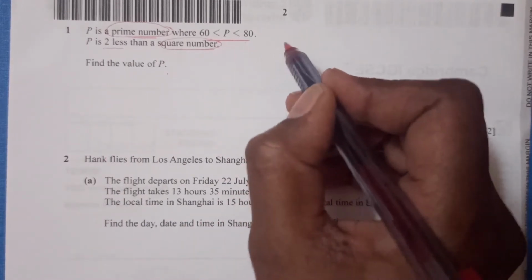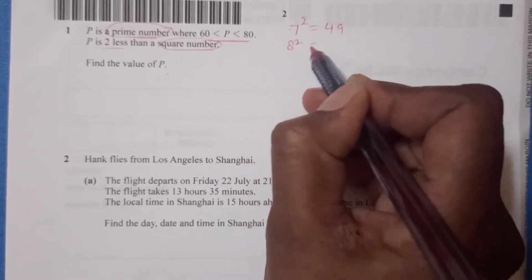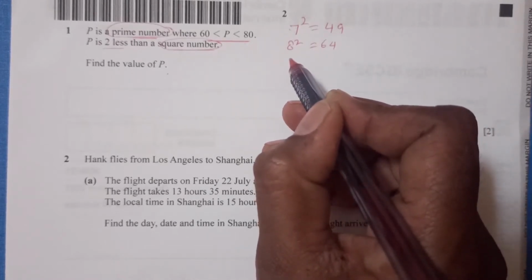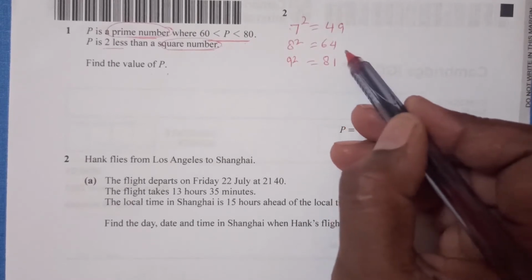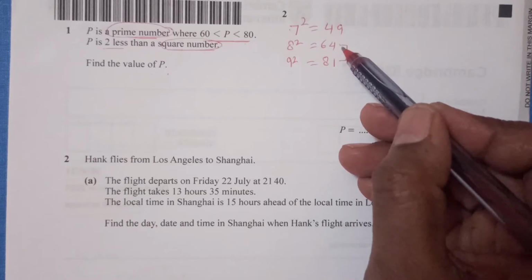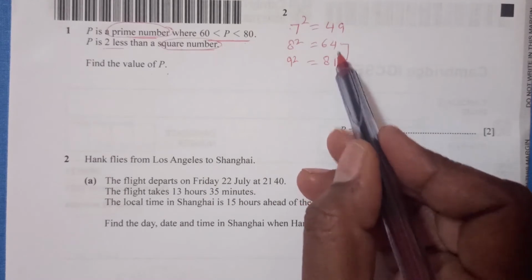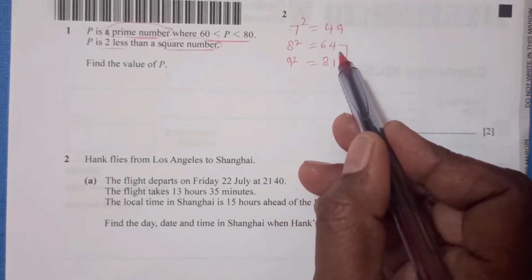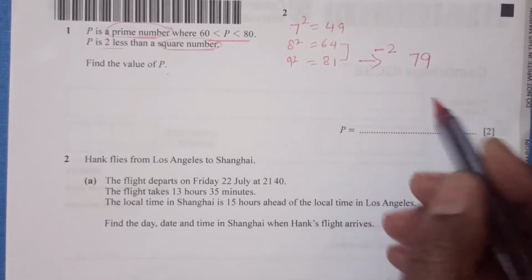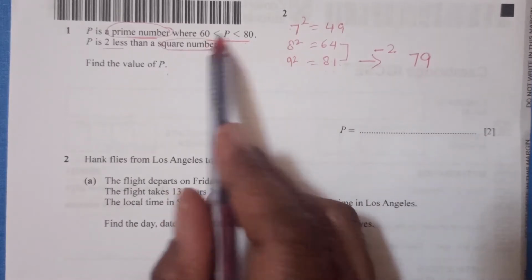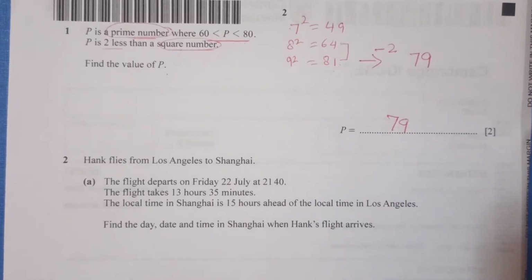So let's say we have 7 squared is 49, 8 squared is 64, and 9 squared is 81. This will tell us where we can have our numbers between this. So we have 64 and 81 in this range, right? 81 is a square number, and 2 less than 81 is 79. So 79 is a number that also lies between 60 and 80. So 79 is the number we are looking for, right?